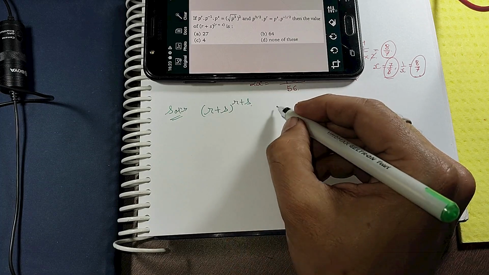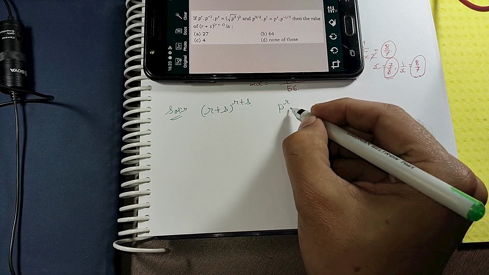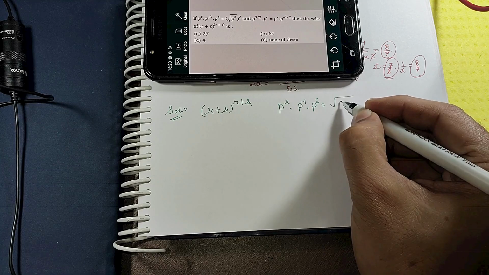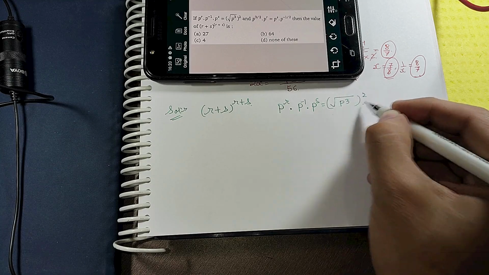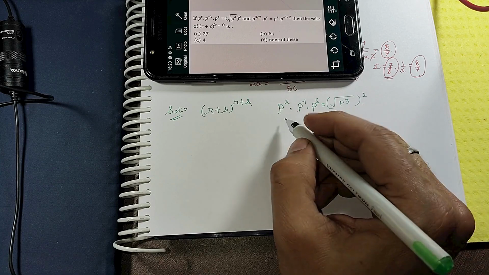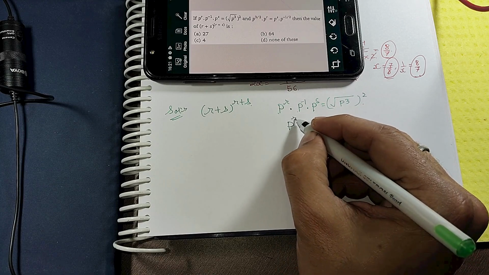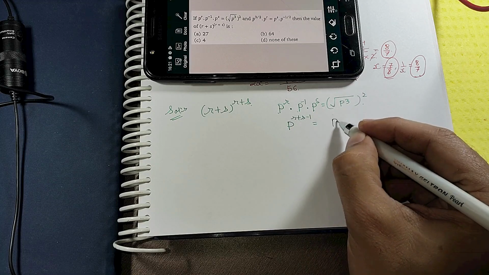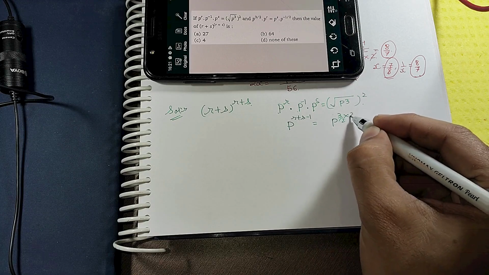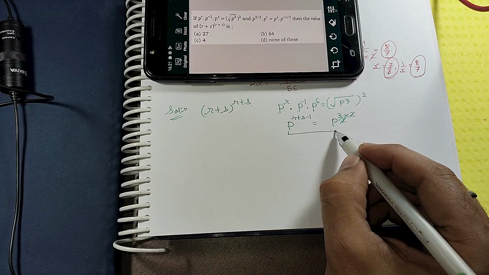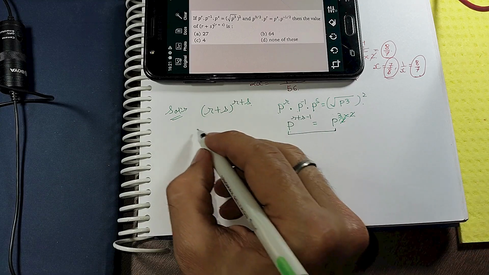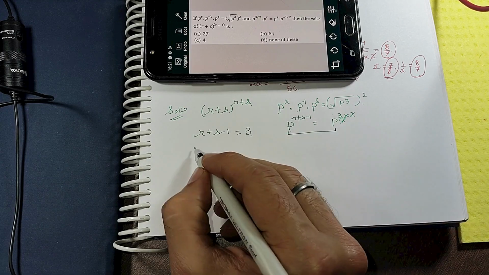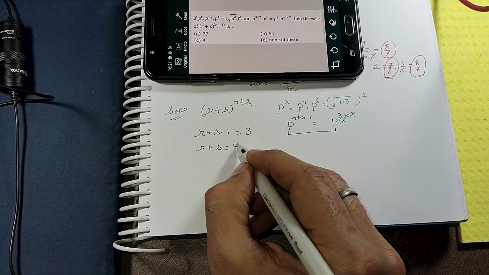So first we'll solve the first expression, that is p raised to the power r, p raised to the power minus 1 and p raised to the power s. This has been given equal to (pq) whole raised to the power 2. Now since the bases are the same, powers can be added, so I will write p to the power r plus s minus 1. Here this is a square root, so this will be p raised to the power 3 by 2 whole raised to the power 2. So this gets cancelled. Now the bases are the same, so I can write r plus s minus 1 equal to 3, or I can write r plus s equal to 4.